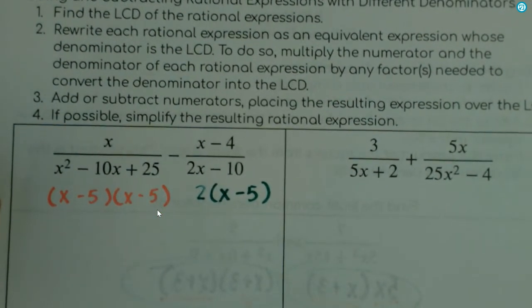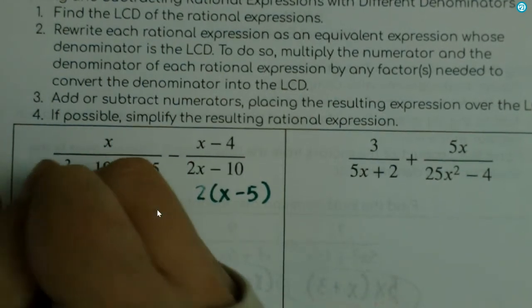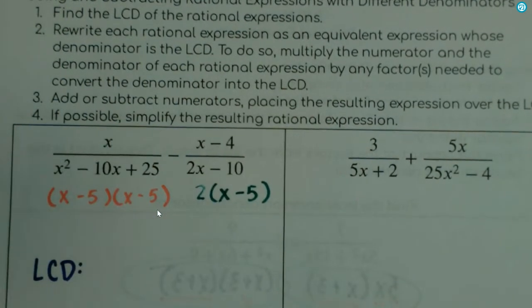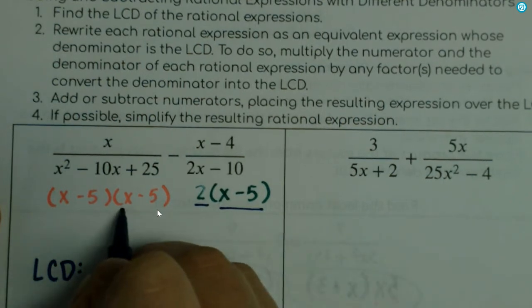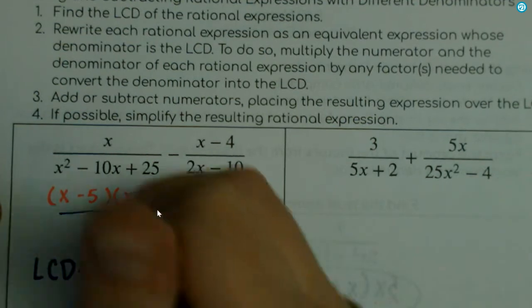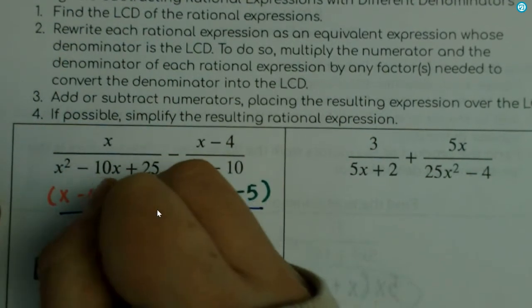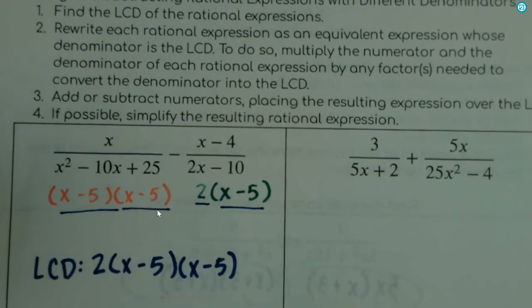Okay, our least common denominator. We need the 2. We need an x minus 5 for this guy, and we can use the same one for that guy, but then we need another x minus 5. So we need a 2, and then we need 2 x minus 5s. So this is our least common denominator.